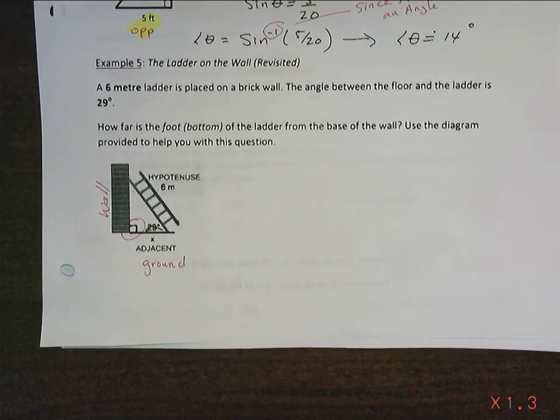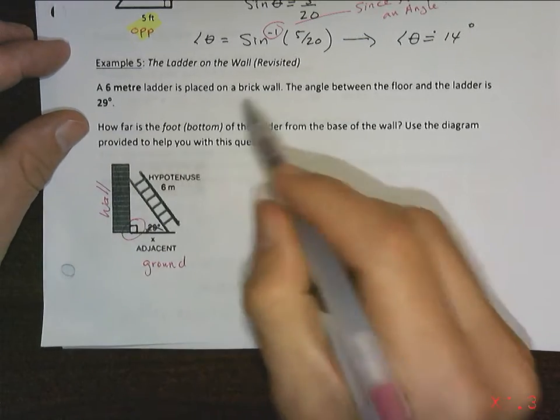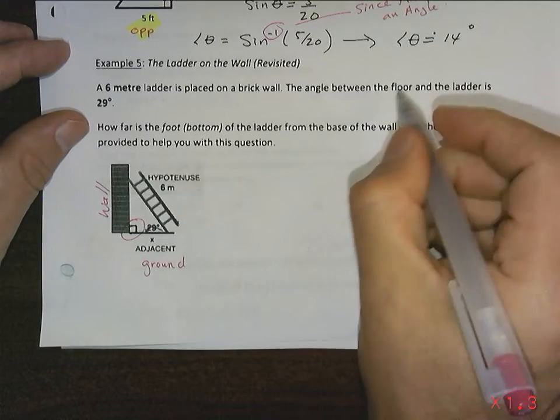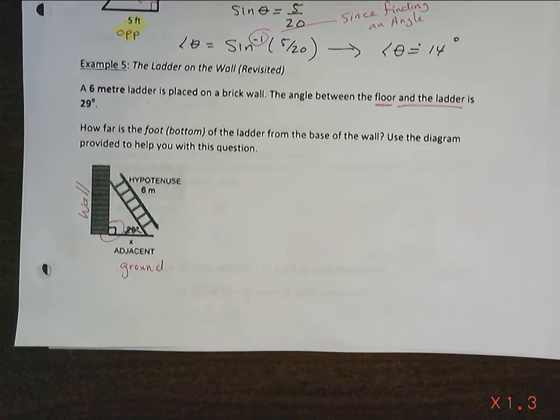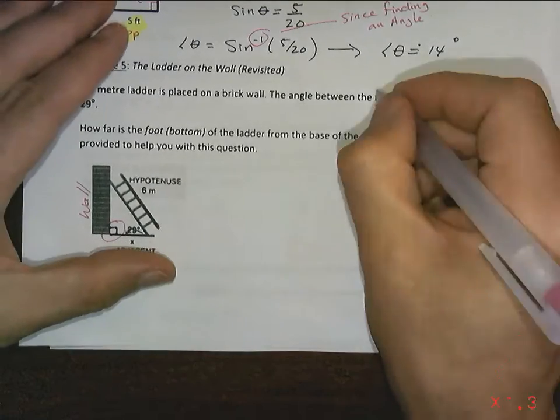We're going to assume 90 degrees between trees and ground, 90 degrees between poles and people and ground. Otherwise, if it's not 90 degrees, we expect them to fall down, like the Leaning Tower of Pisa, which is slowly falling down. So what we have here is a 6-meter ladder that's placed on a brick wall. The angle between the floor and the ladder. One of the problems with word problems is you have to read. You really do, and you have to slow it down and figure things out.